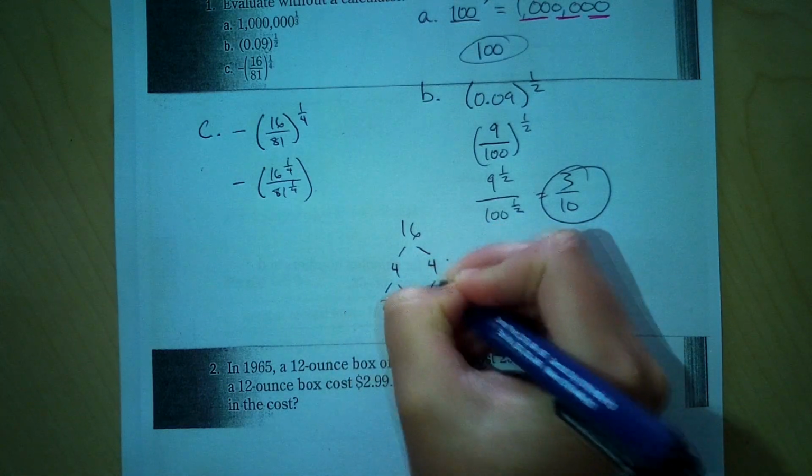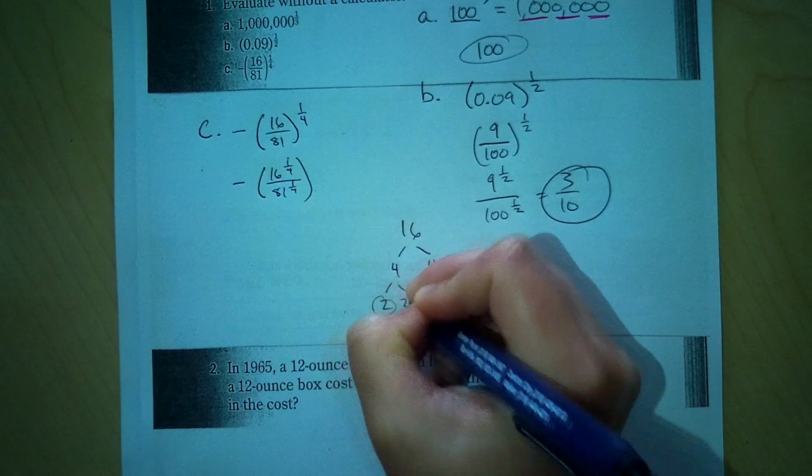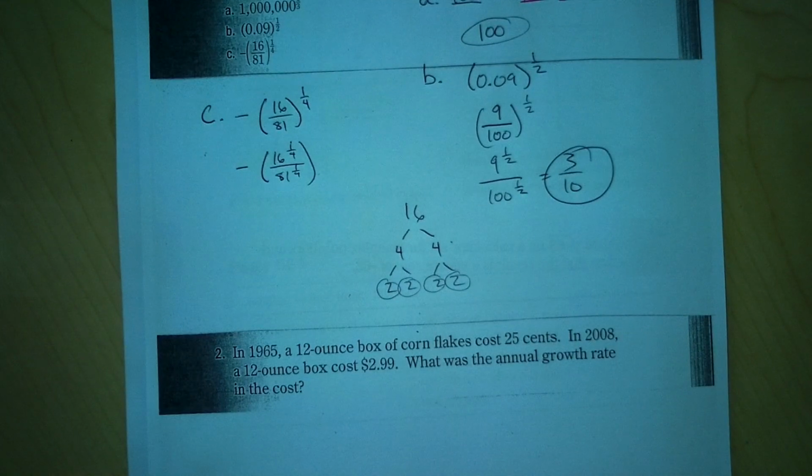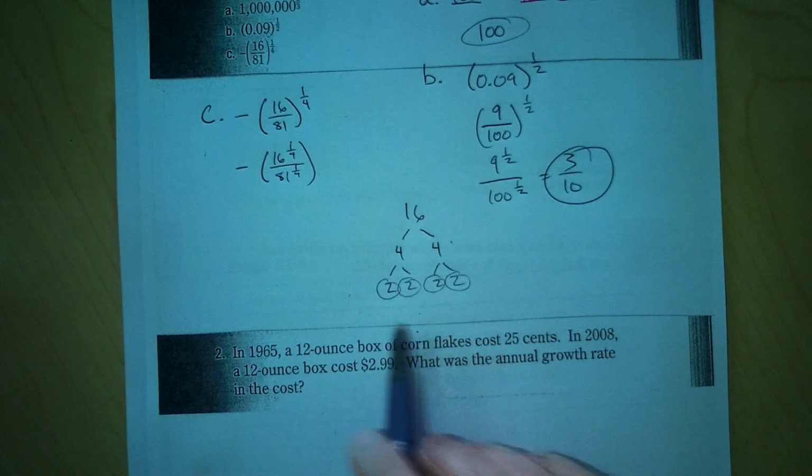And then what I do is I'm like, okay, well here, if I had that 2 multiplied out 4 times, wouldn't that be like the 4th root of 16? Because it would be 4 times multiplied. So that would tell me my top there is the 2.